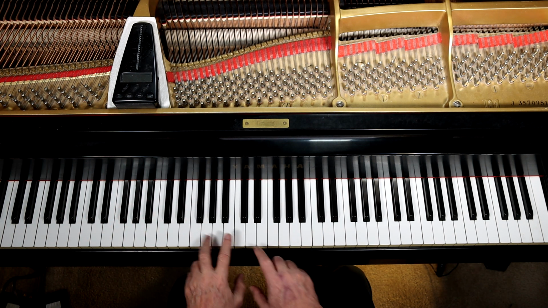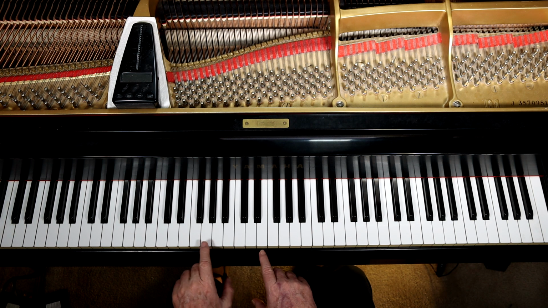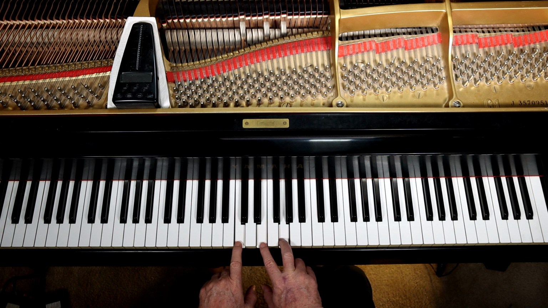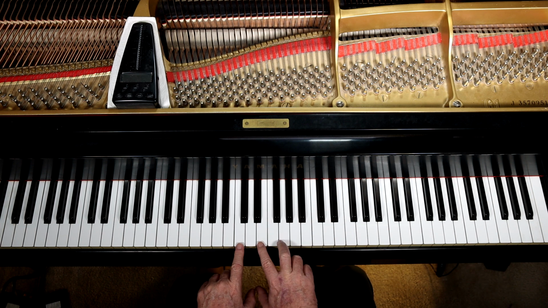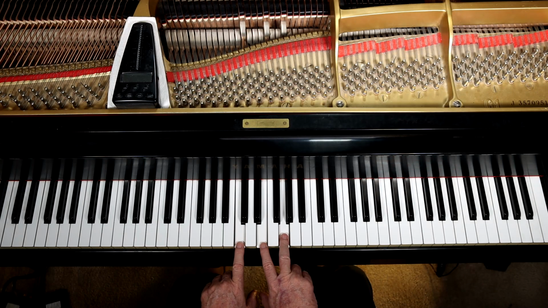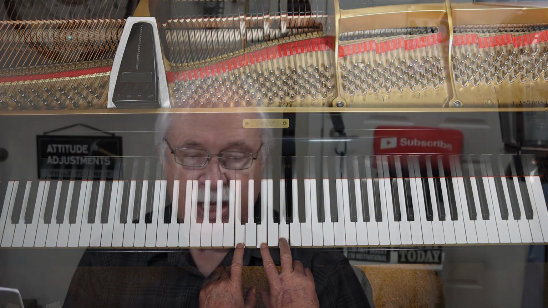If I go to G major, 1, 4, and 5. Remember, I have F sharp in G major, and it's a 4 chord. A 4 chord or 4 triad. We call them chords, 4 chord. In G major, it's a 4 chord, but in C major, it's a 1 chord. See, so the number is according to whatever key you're in.